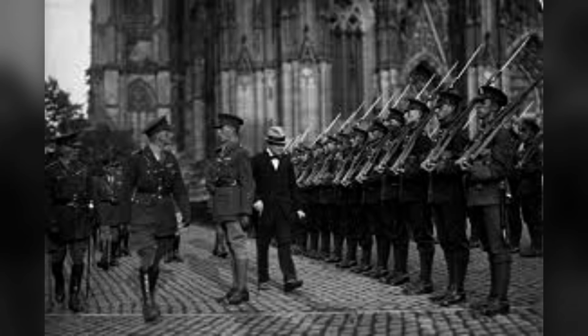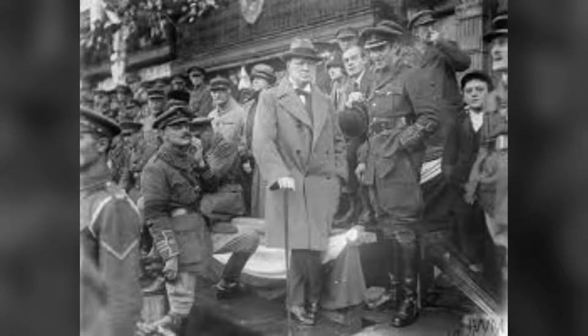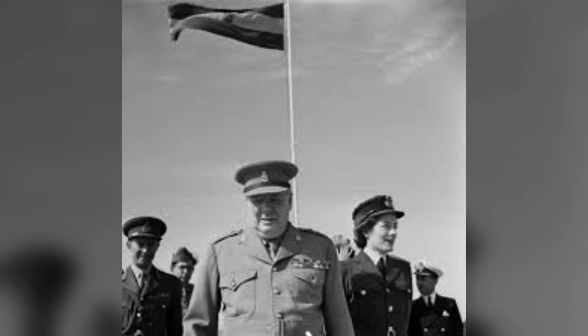for the nation. Churchill's leadership during the war was not without controversy, and he made several difficult decisions, such as the bombing of Dresden and the use of chemical weapons. However, he believed that these actions were necessary to defeat the enemy and protect the British people.